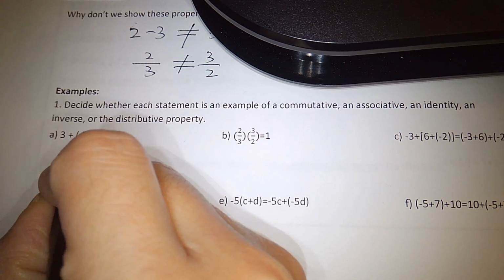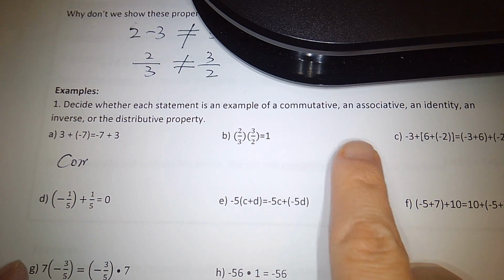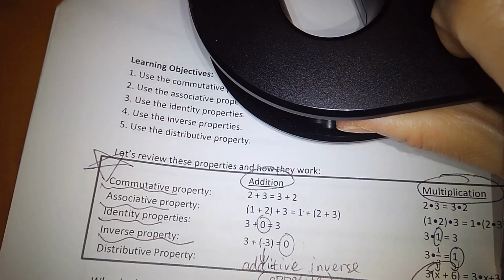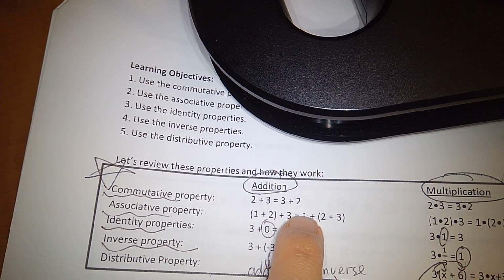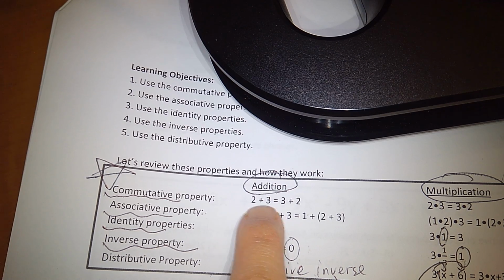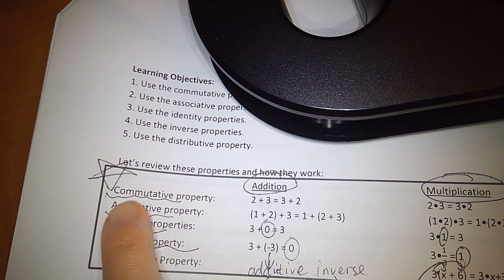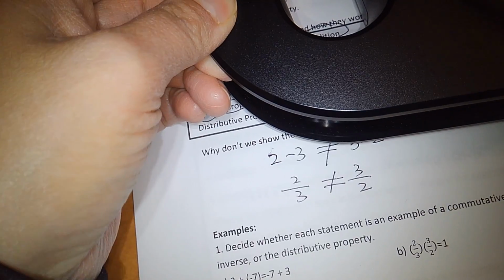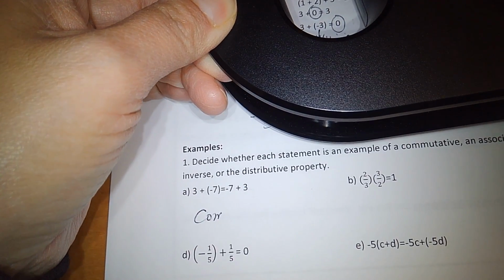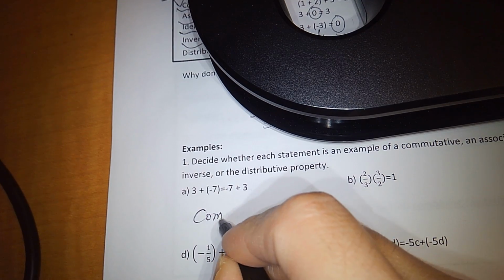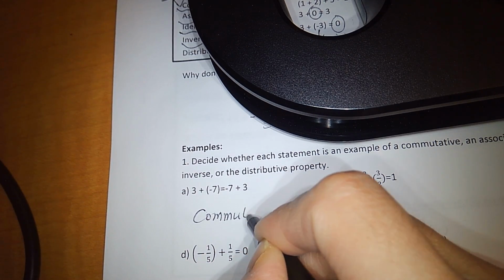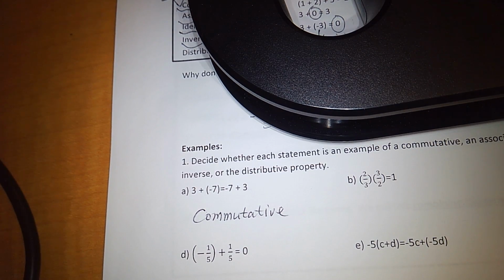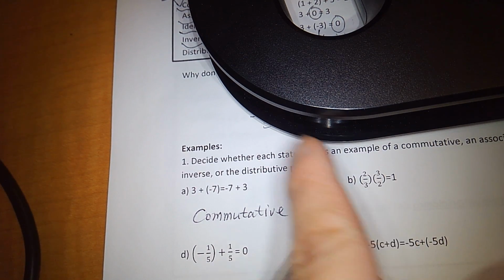Which property? Associative. Really? The associative property will have 3 numbers involved, right? This question has just 2 numbers involved, with their positions interchanged. What property? Commutative property, right? So the answer is commutative property.